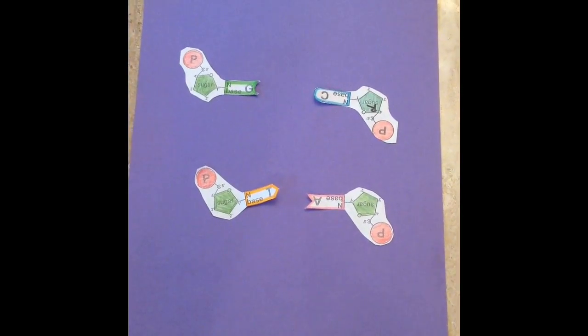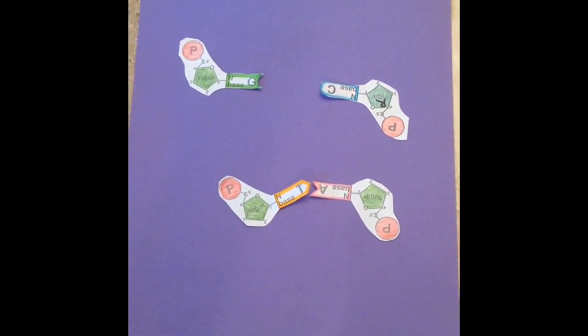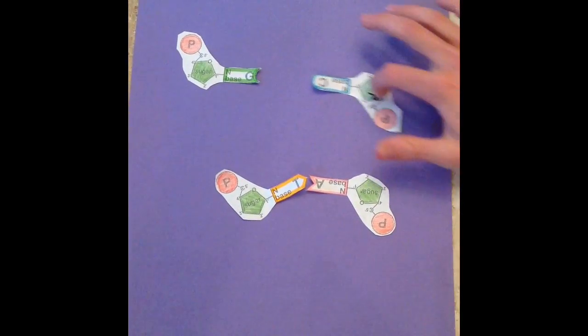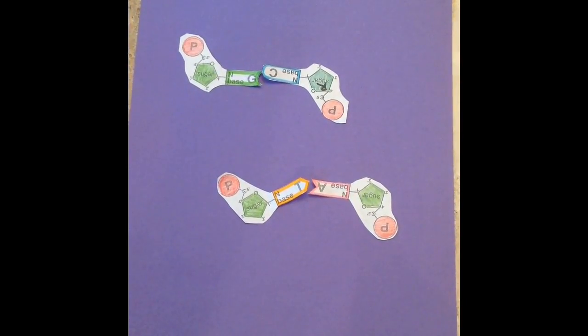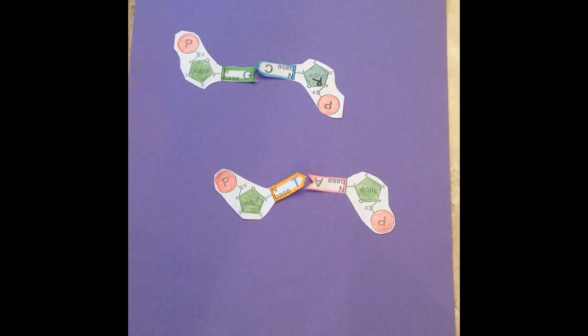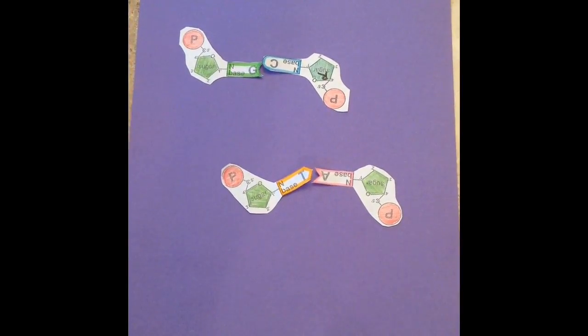Adenine and thymine pair together, and cytosine pairs with guanine. The two strands of a DNA molecule run antiparallel, as one runs in the 5' to 3' direction and the other runs in the 3' to 5' direction.